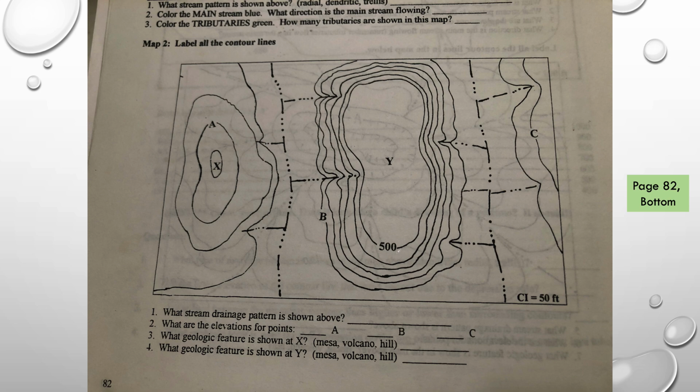Okay, you work this map, there's 500. Again, as you're going down toward a stream, you're going down, and then you're going away from a stream, you're going up. Okay, the biggest thing in this map is the difference between a mesa and a hill. So a mesa in Spanish is tabletop. So between X and Y, which one would be the mesa? So you have to answer that.